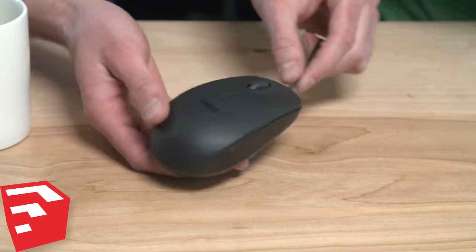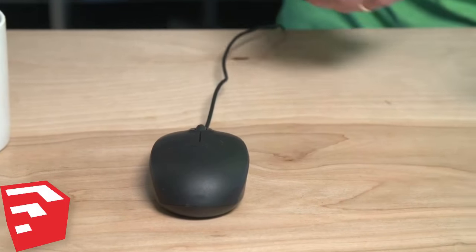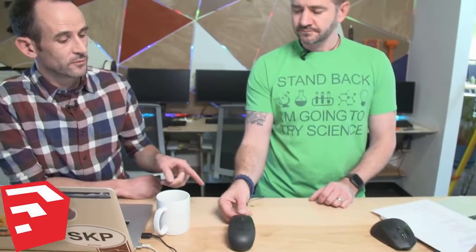So there's no reason not to use a 3-button mouse unless you just prefer one of the other things we talked about. An added bonus to a mouse like this is no one's going to steal this. Probably. That is absolutely true. Yeah, that's what I like about it.